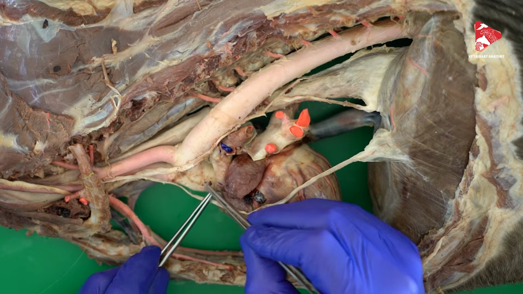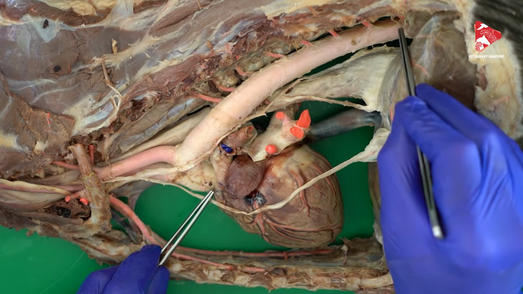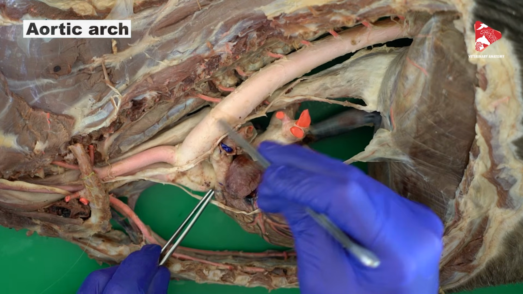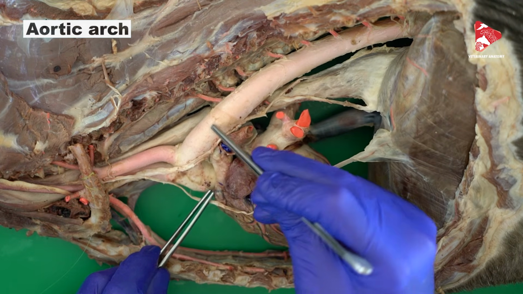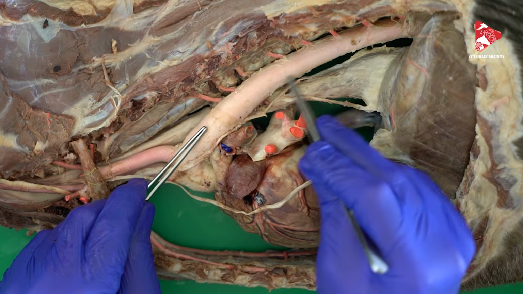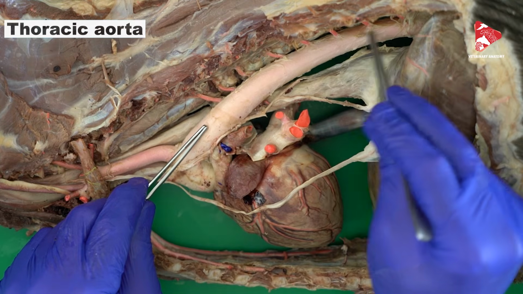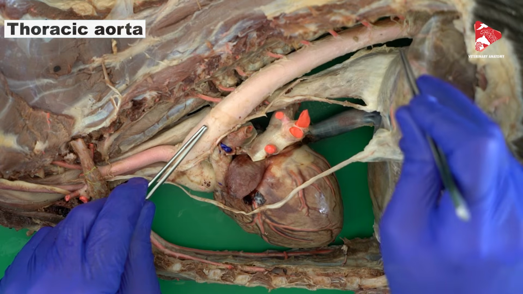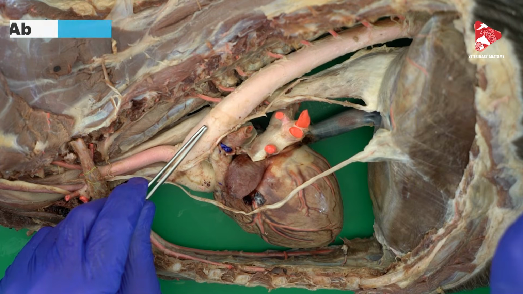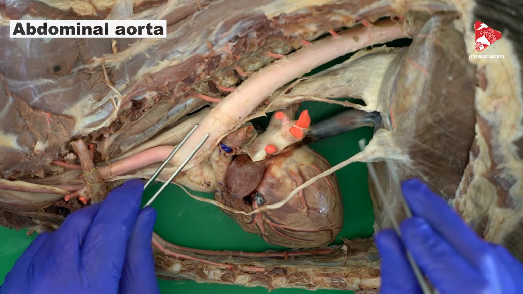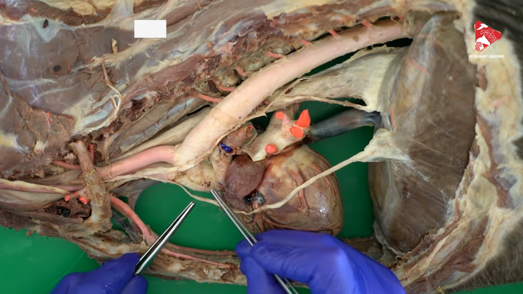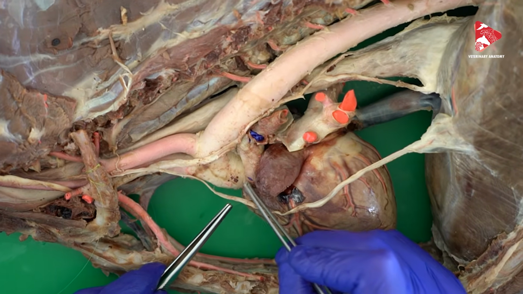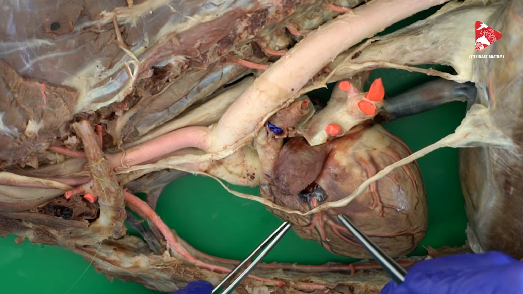The aorta, from here up to the diaphragm there, could be divided into what's called here the aortic arch. This is the aortic arch. And from here backward, we can name this part of the aorta the thoracic aorta. And after the aorta penetrates the diaphragm into the abdomen, it's called the abdominal aorta. So again, that means the first two branches from the aorta are the coronary arteries for the heart itself.